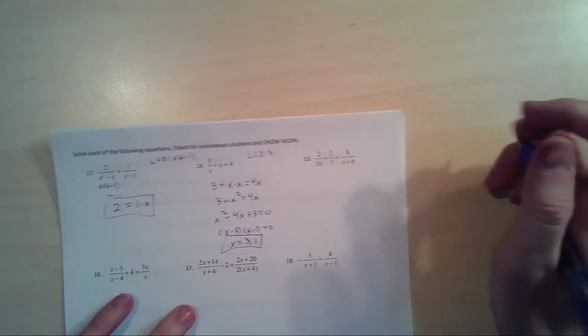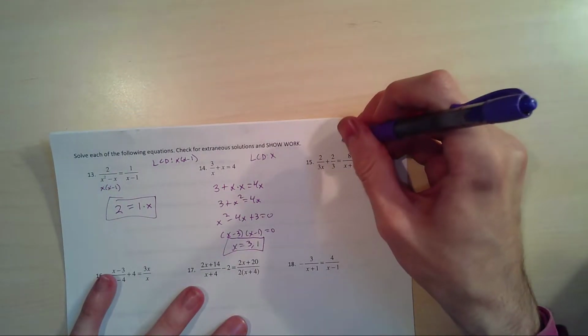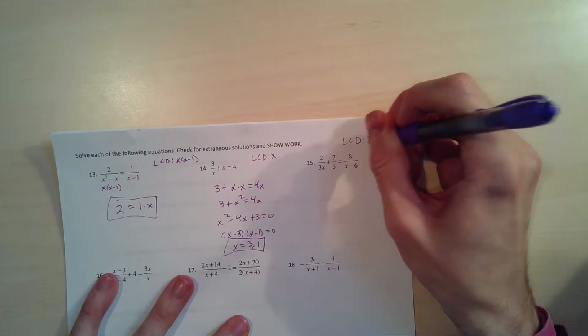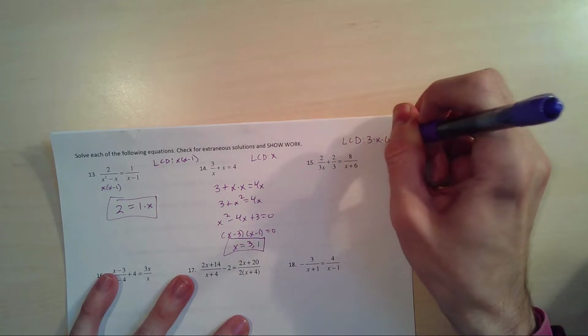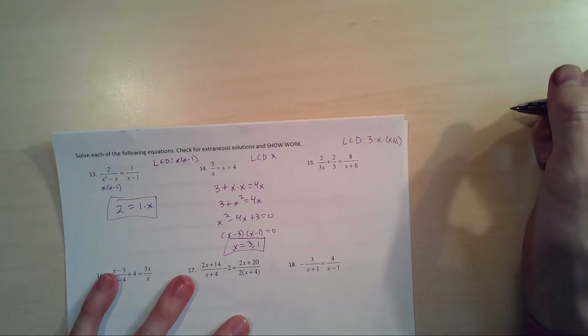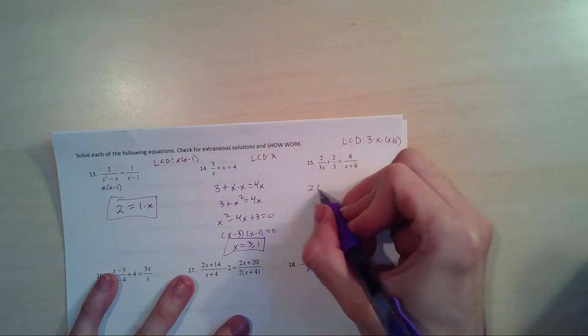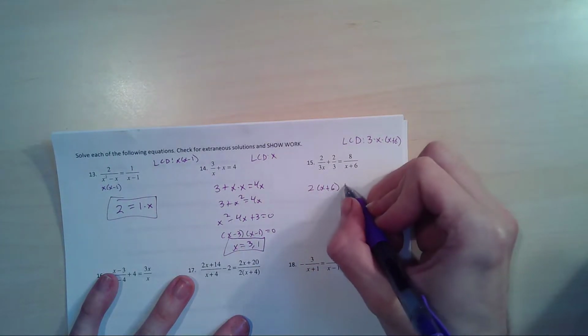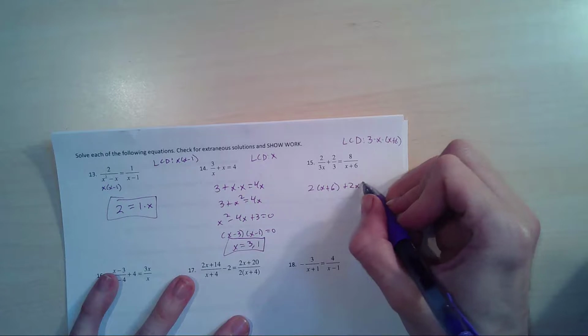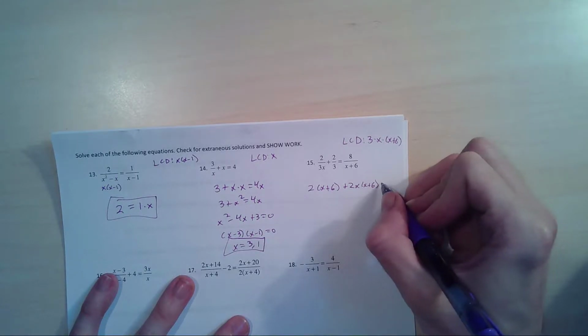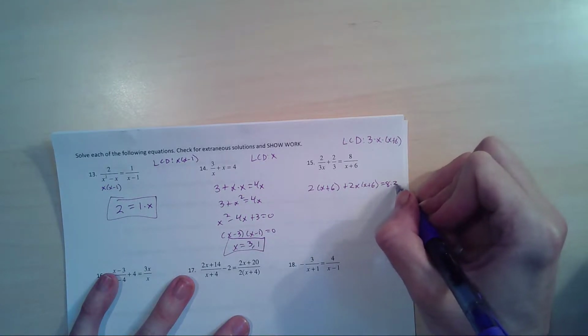Not too bad. This guy here, LCD, 3 times x plus 6. This 2 is missing an x plus 6. This 2 is missing an x and an x plus 6. And this 8 is missing a 3x.